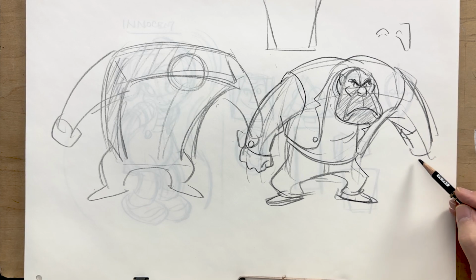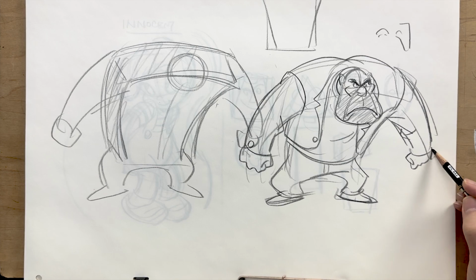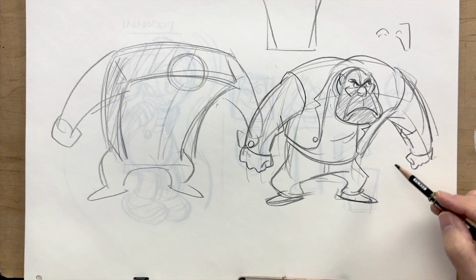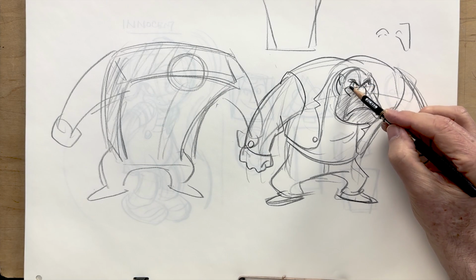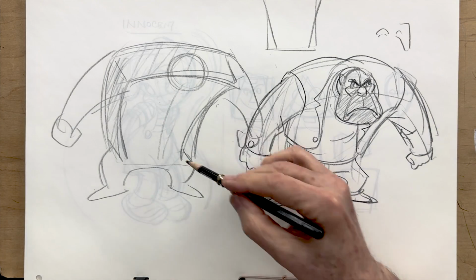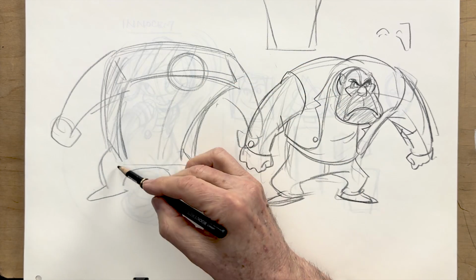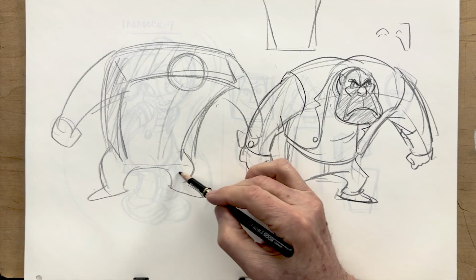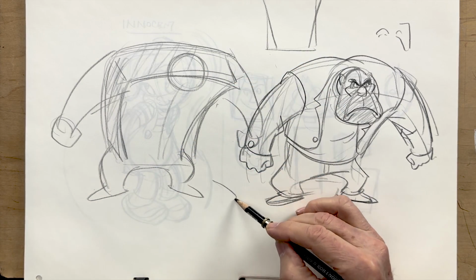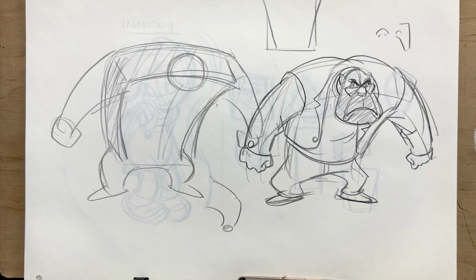We've got an indication of material. And there's his fist. So we got this really mean, pugnacious character that we've designed from a wedge, tubes, a ball, and tubular bent shapes for the legs. So there's another type of character.